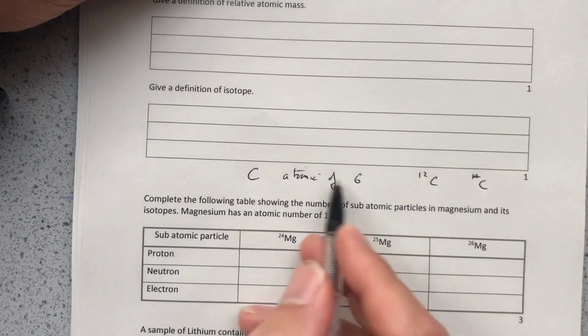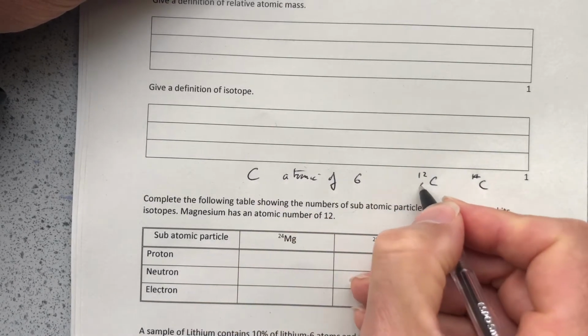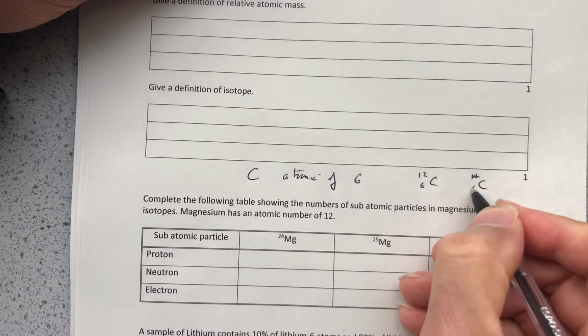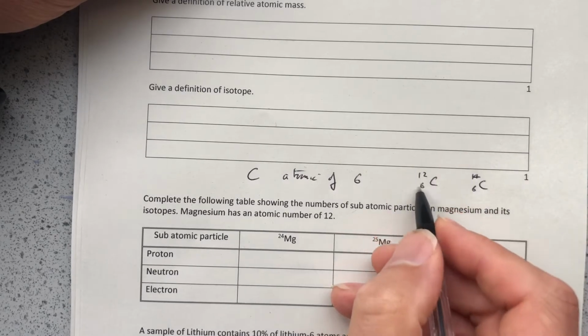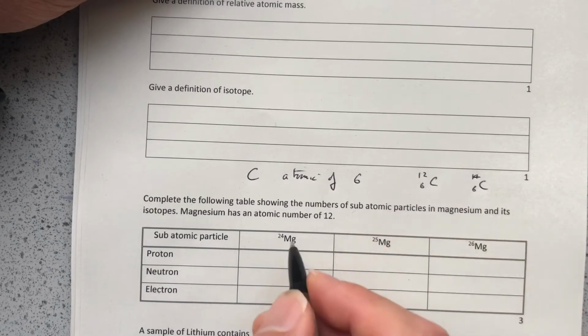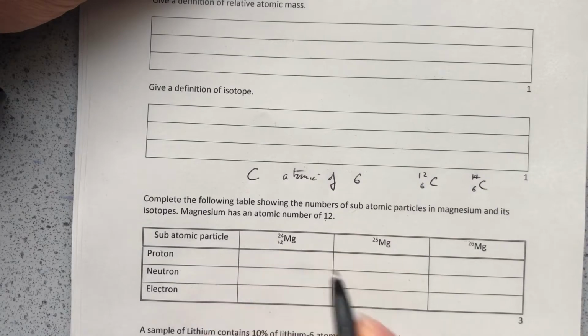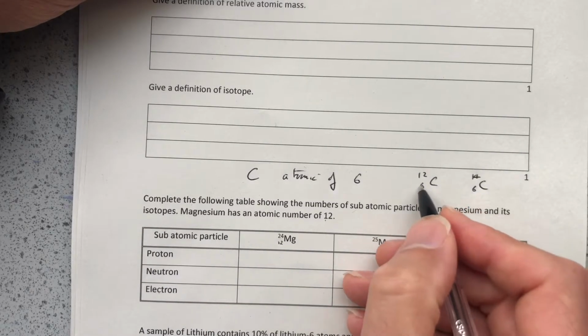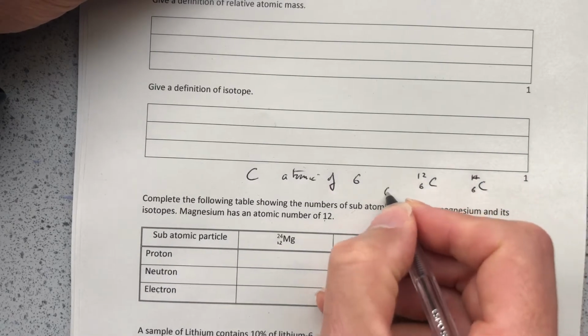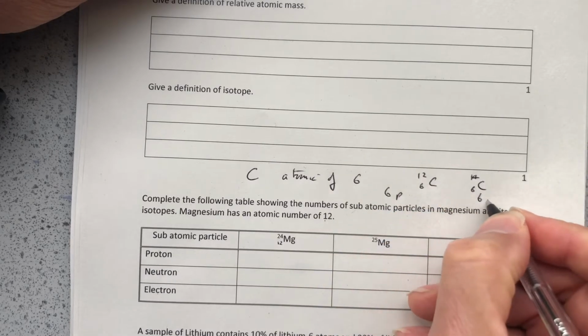Okay, now an atomic number of 6 means it has a proton number of 6. So if you look on the periodic table, carbon will be written like that. So you can put that 12 down there, can't you? So if it's got an atomic number of 6, a proton number of 6, it has 6 protons. Both of those have 6 protons.